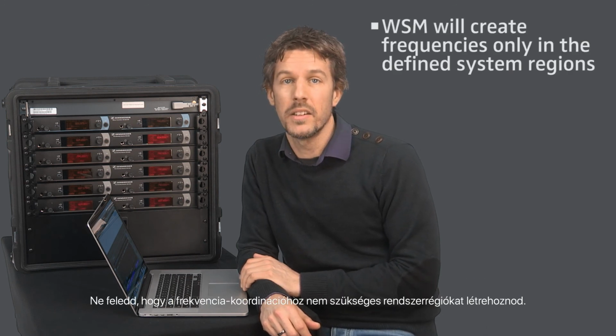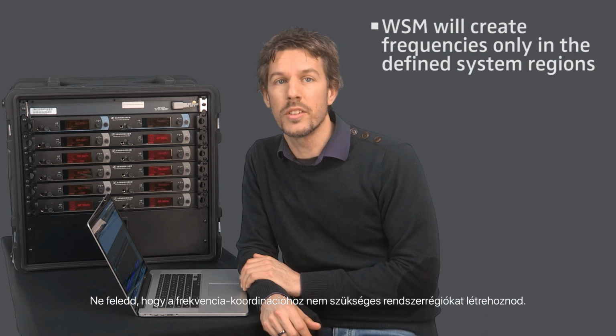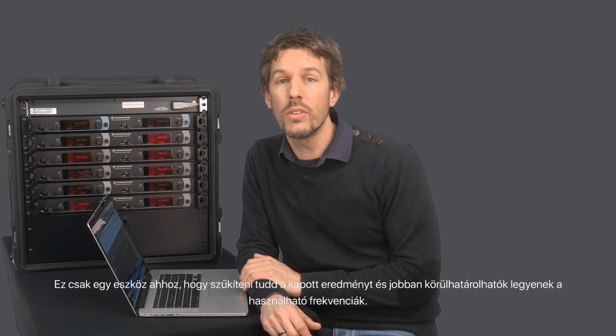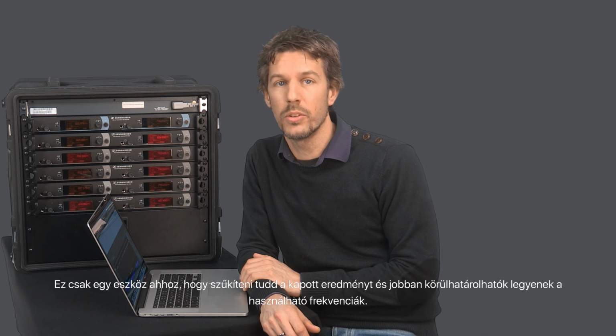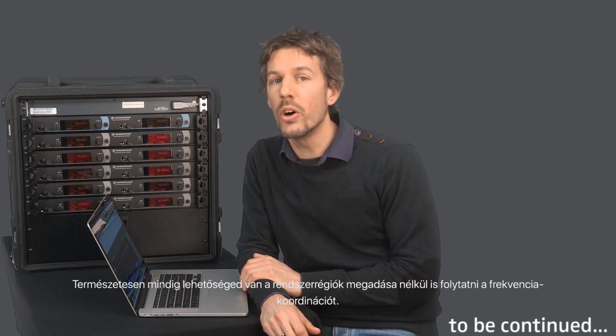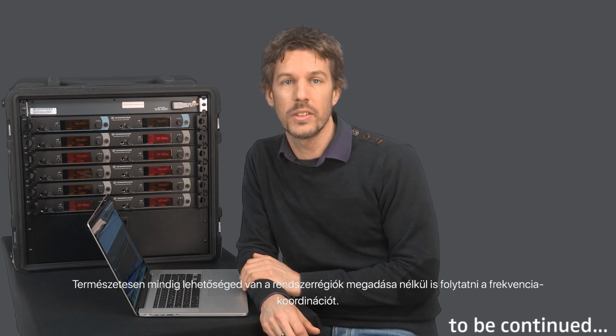Please keep in mind that you do not need to create system regions to do a coordination. This is only a tool helping you to limit the result to a more specific output of usable frequencies. Of course, you can always continue with your coordination without system regions.